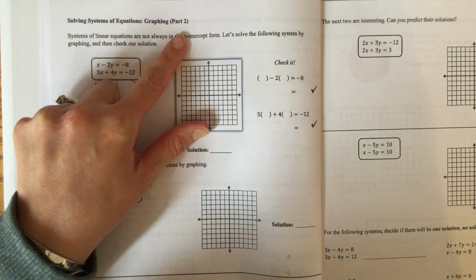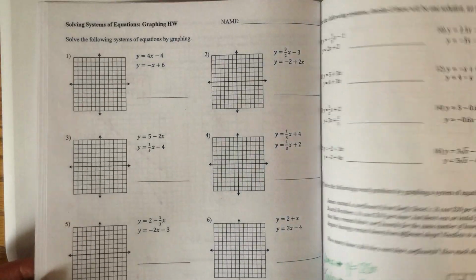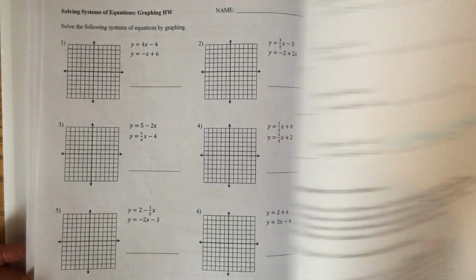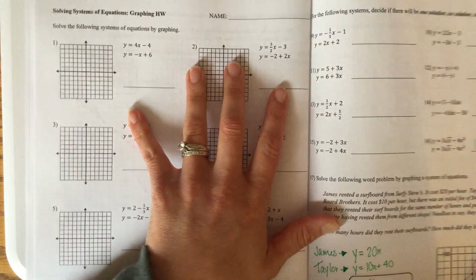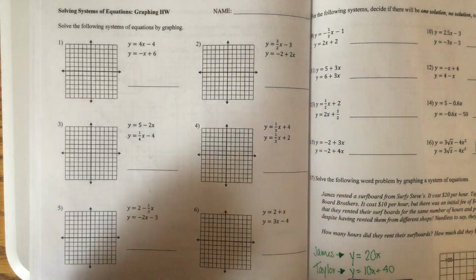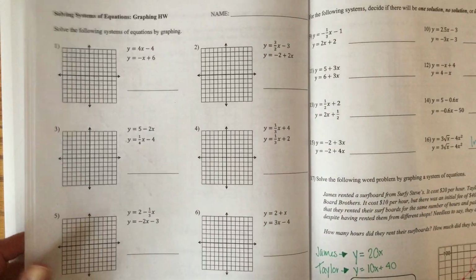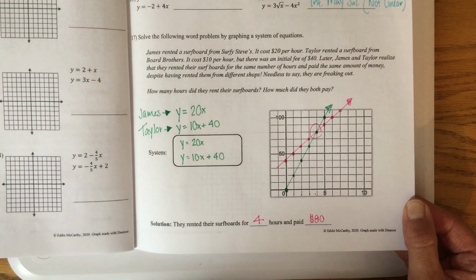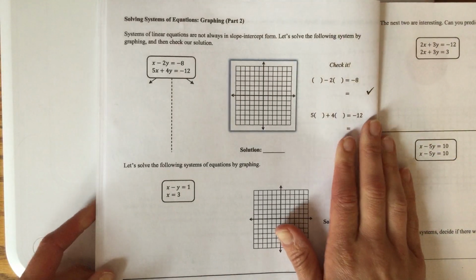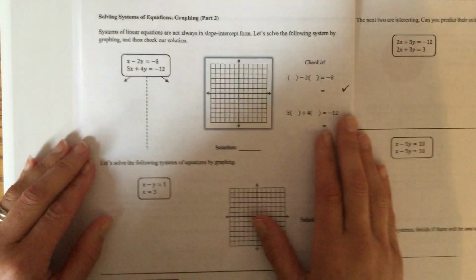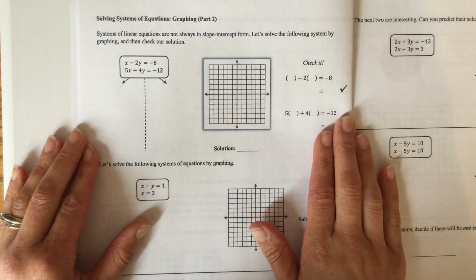Solving Systems of Equations by Graphing, Part 2. Last week we did these notes together, and then you should have completed the graphing homework. If you jumped on the Zoom meeting with me, I think we did one of these together. But today we're going to start off by doing part 2.